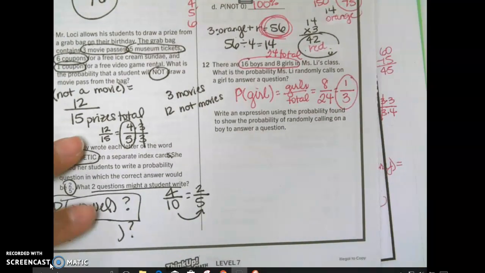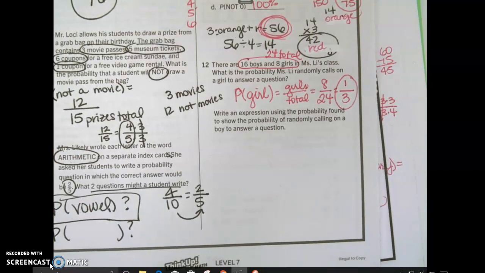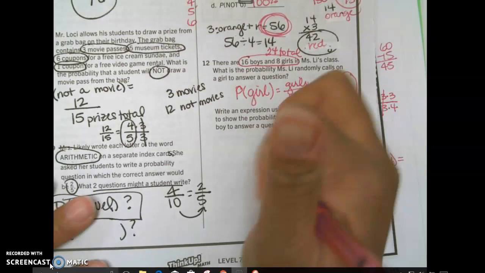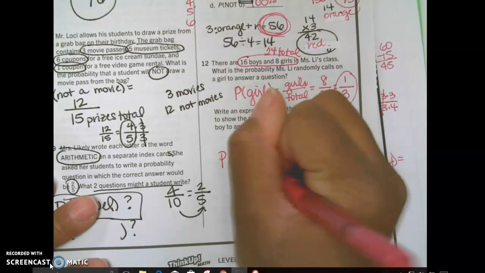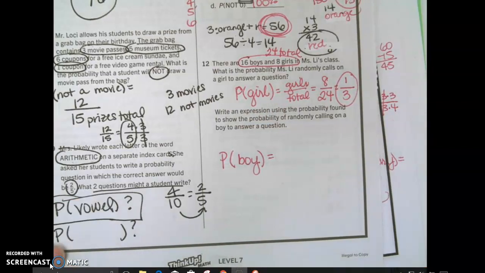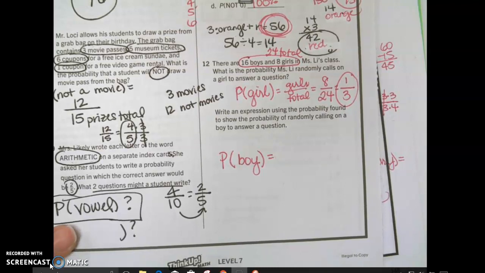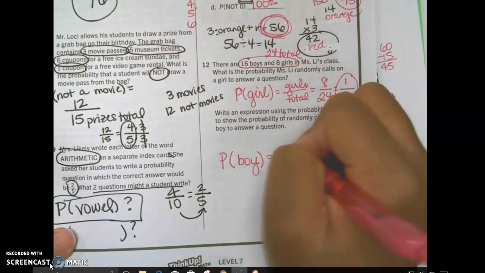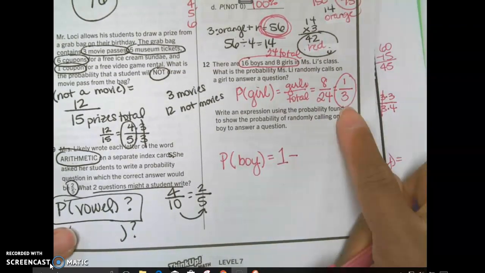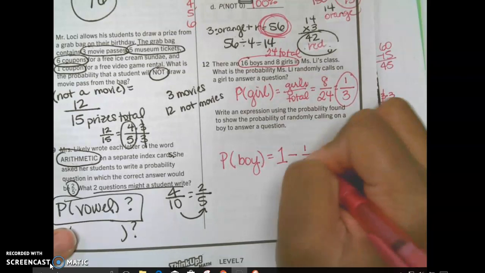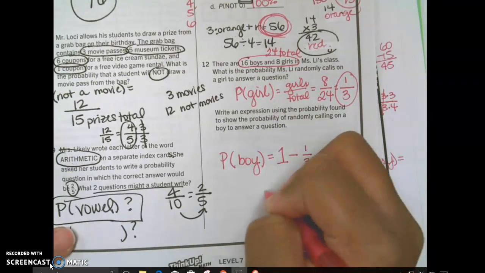Okay. Write an expression using the probability found to show the probability of randomly calling on a boy. So they want me to show how I can get a boy from this number. So the probability of getting a boy, who do I have to take away from the group? The girls. What's the whole group? 24, which is one whole. And then I'm taking away the girls. How many girls are there? A third. So what is one whole minus 1/3? The boys is 2/3.